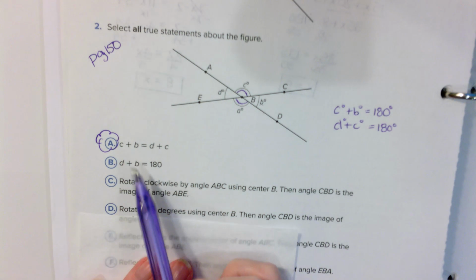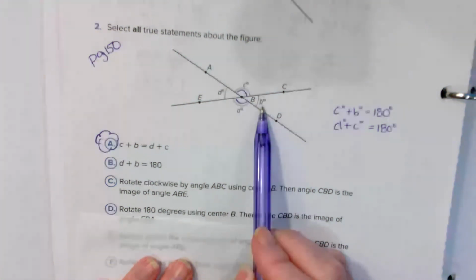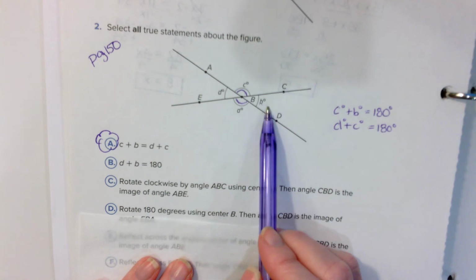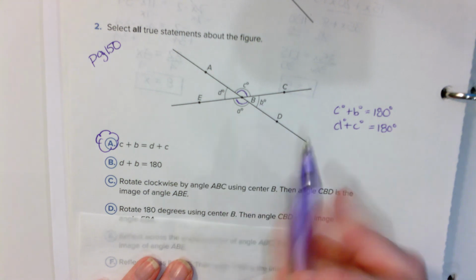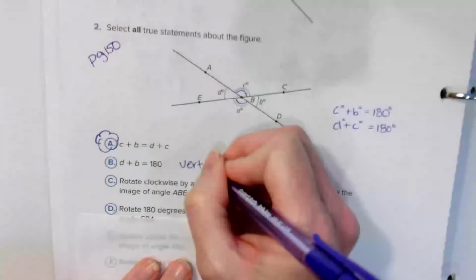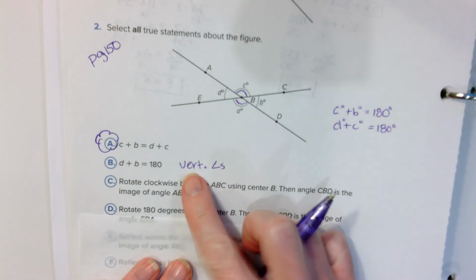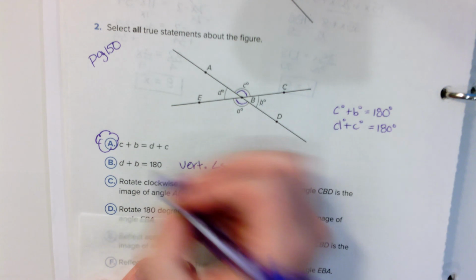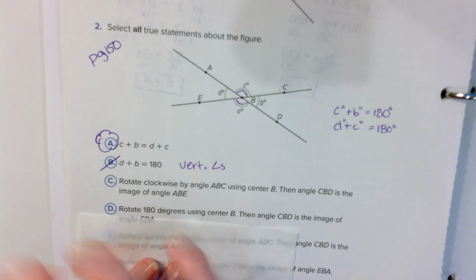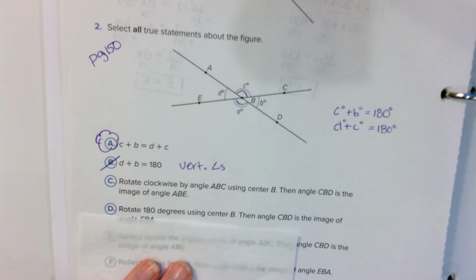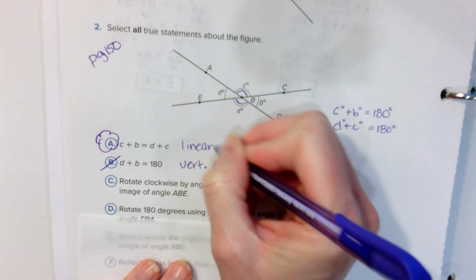B, D plus B is 180. So D and B are straight across from each other. I don't know anything about adding up to 180. I do know they're vertical angles. I'm going to abbreviate vert and then my angle symbol with an S. I know they'd be equal, but I certainly don't know if they're both 90 by this diagram. There's no right angle mark, so I don't know that they add up to 180. And I knew this one up here because they were a linear pair.